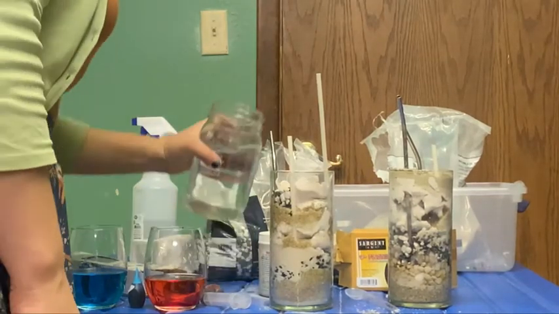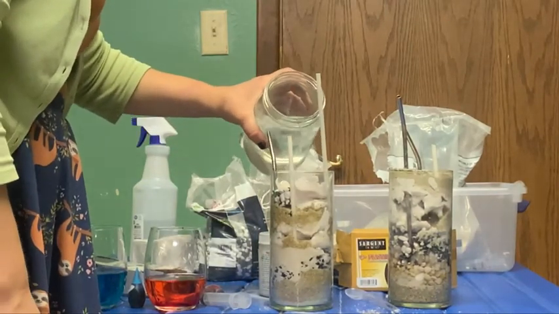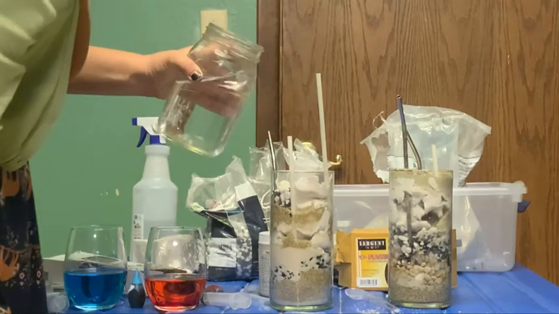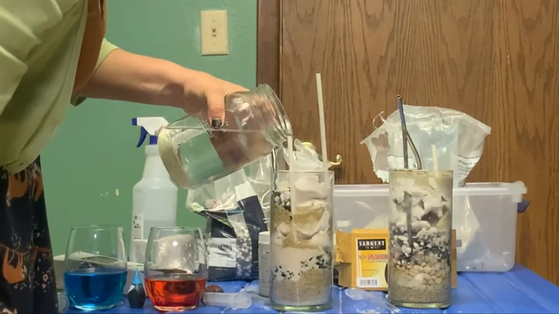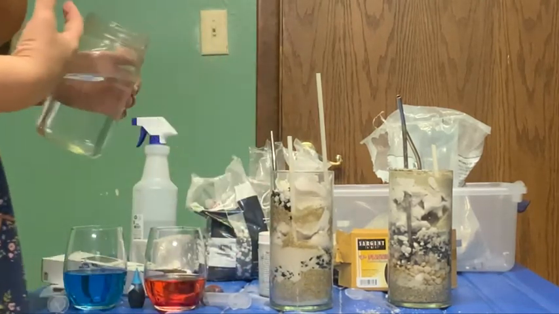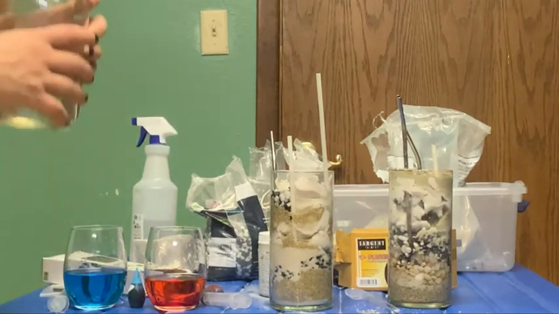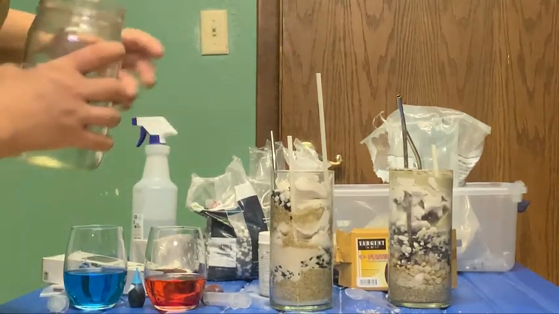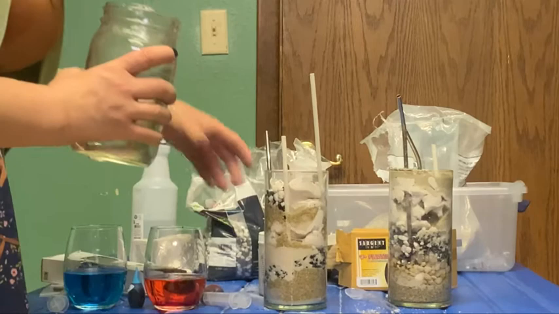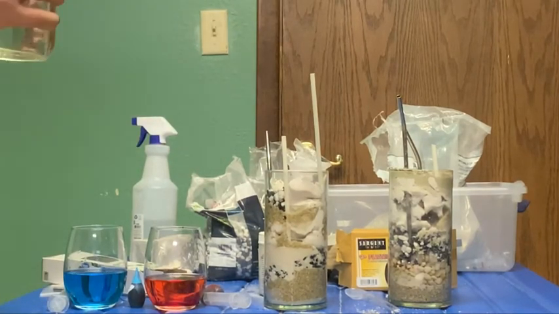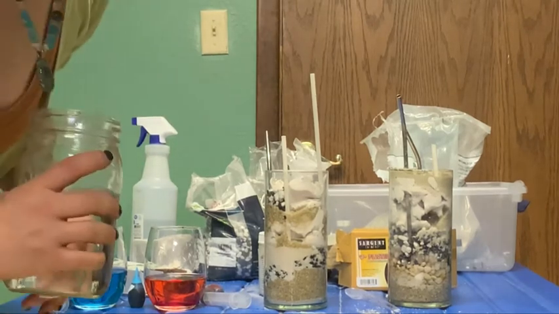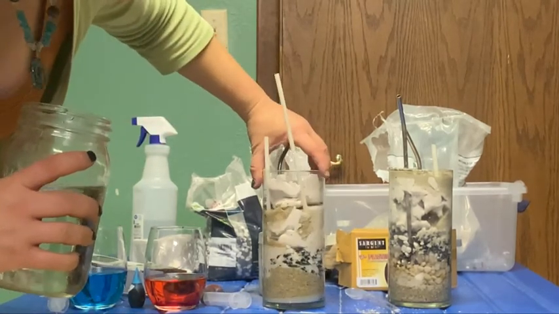And this is a great way to see. If you have a question like, what happens if I pour the water over here? Are you going to see erosion? Are you going to see substrate move? It gives you an idea of how water can percolate through different types of rocks, different types of substrates, different types of geologic layers.